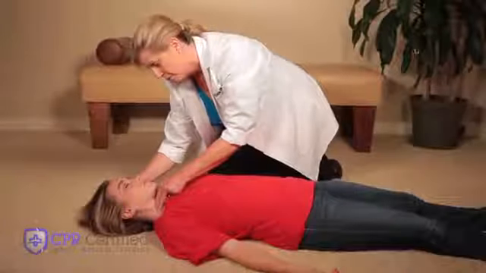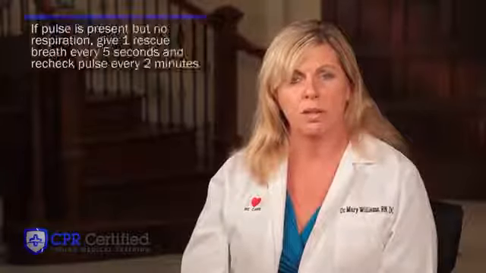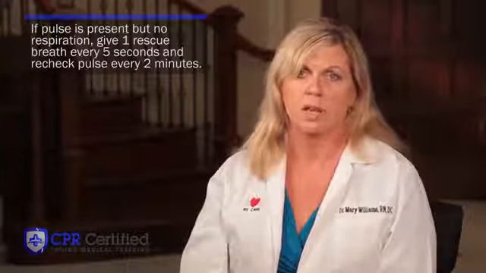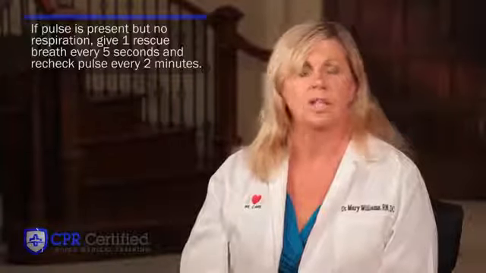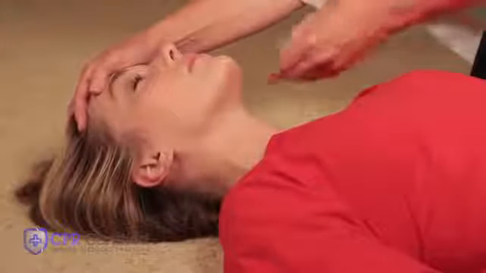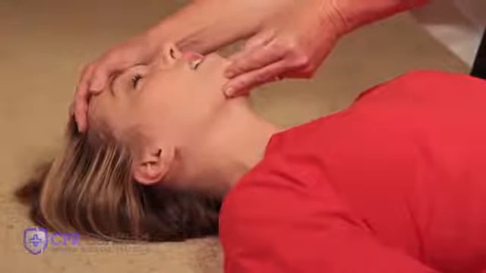If the victim has a pulse but is not breathing, give 1 rescue breath every 5 seconds. Then recheck the victim's pulse every 2 minutes. To perform a rescue breath, gently tilt the victim's forehead back with one hand, and with your other hand, lift the victim's chin. This position opens the airway.